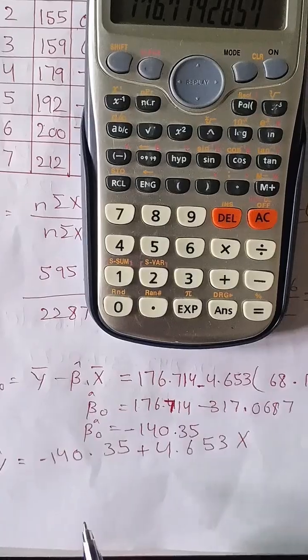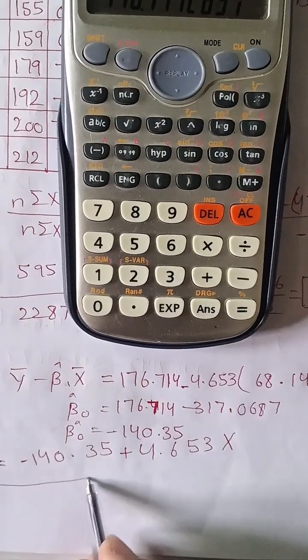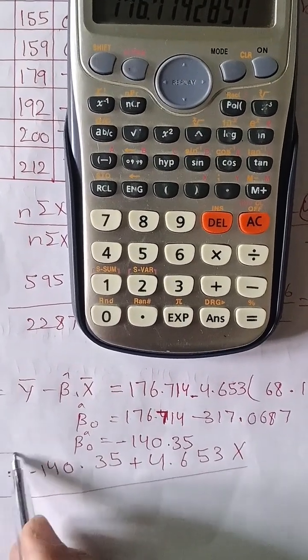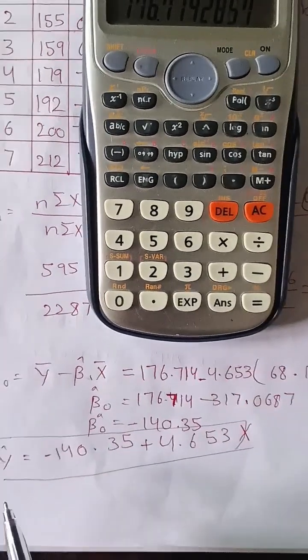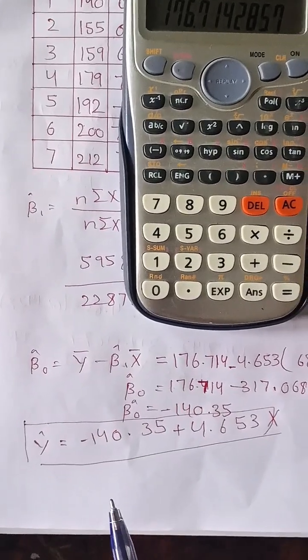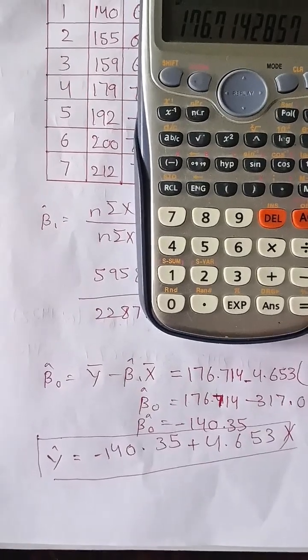So this is our regression equation that we have found.